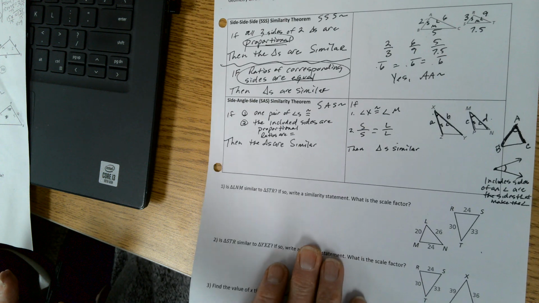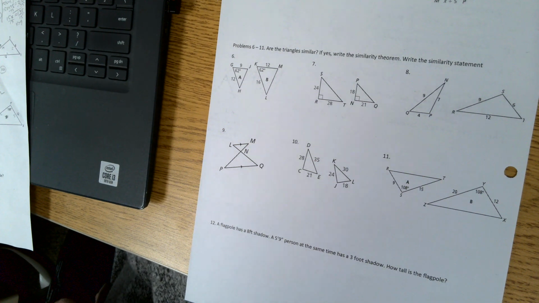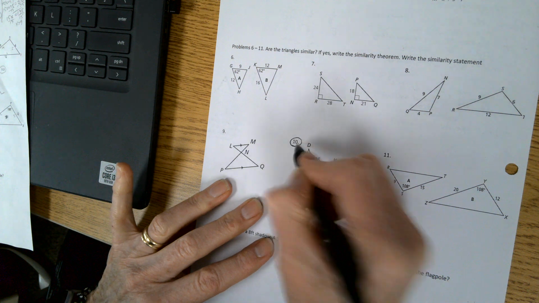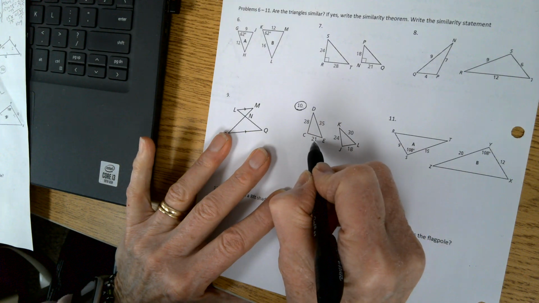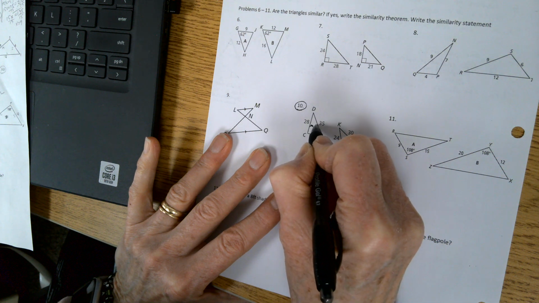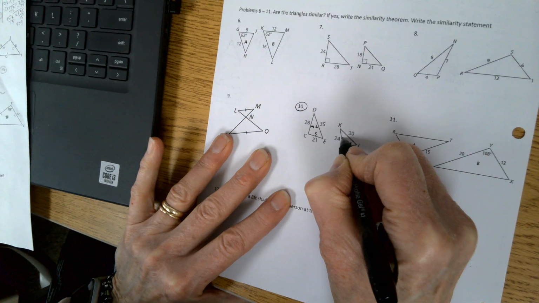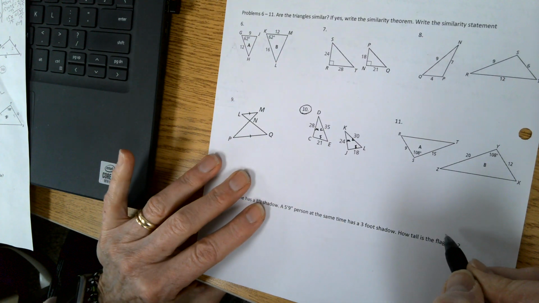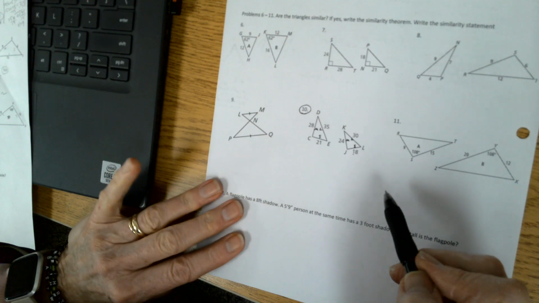Let's go to number 10. Okay, we're going to go short, medium, long, so I can match things up right. Short, medium, long. Some of you guys don't need to do this, but it just keeps it organized. And I'm talking about 3 sides and 3 sides, right?